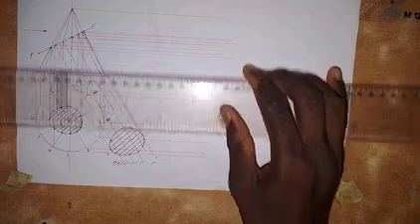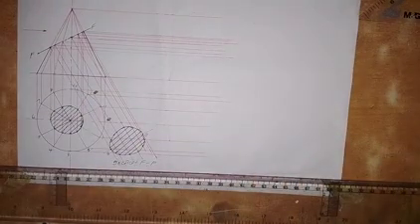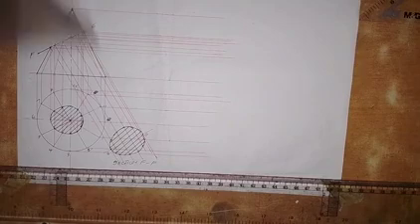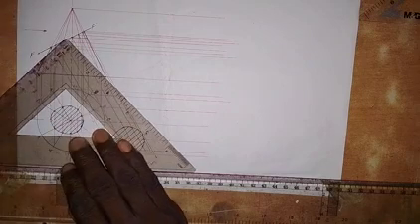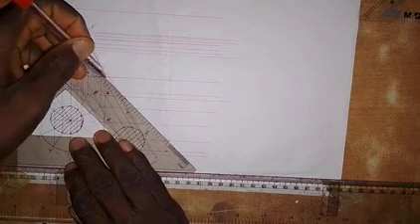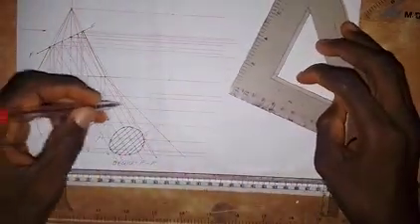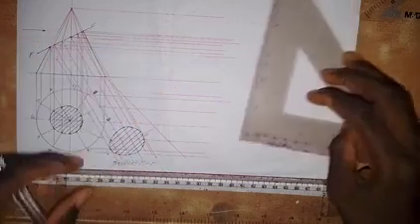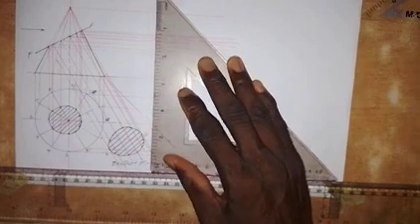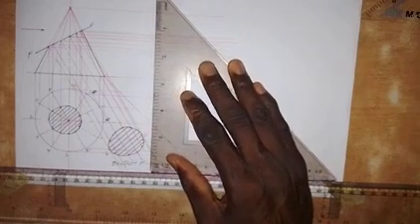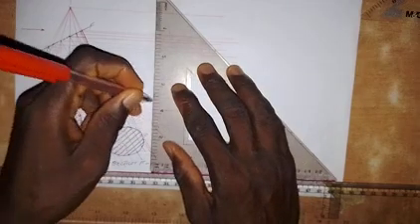Then the next thing that we are going to do is that we take a 45-degree set square. With the 45-degree set square set at this point on the front elevation, we draw an inclined line like this. Wherever this inclined line meets the horizontal line produced out of the plan, we are going to draw a vertical line. I first of all do it for the center line, so we draw the center line like this.